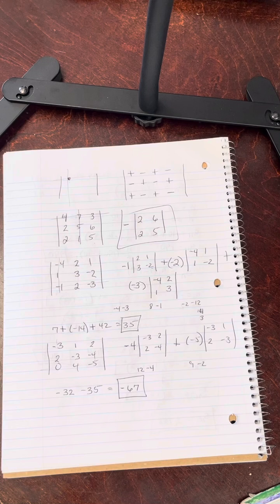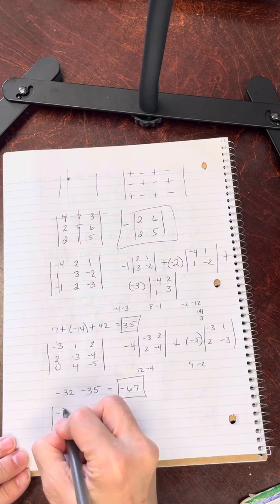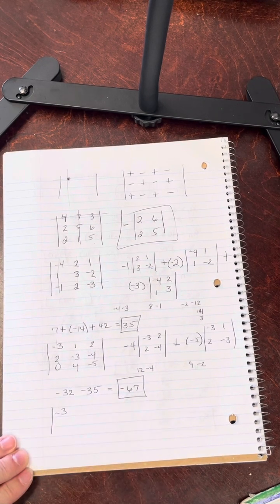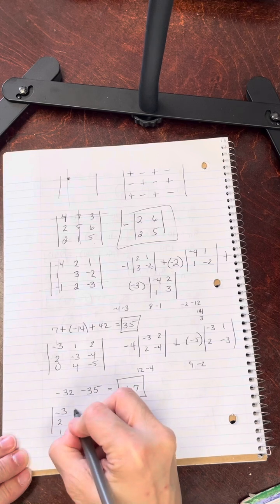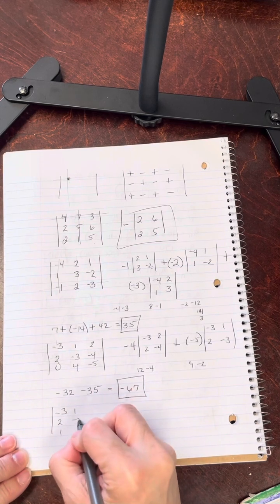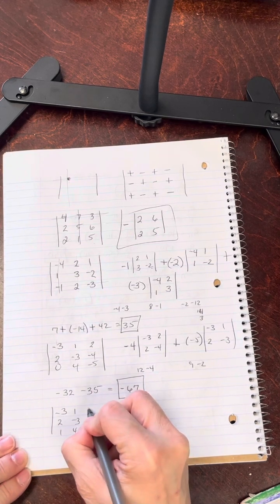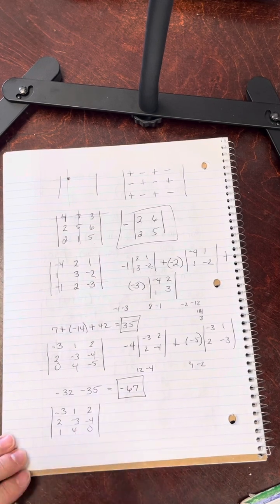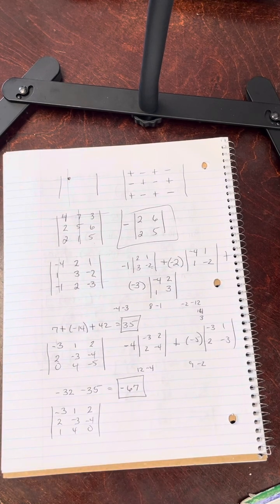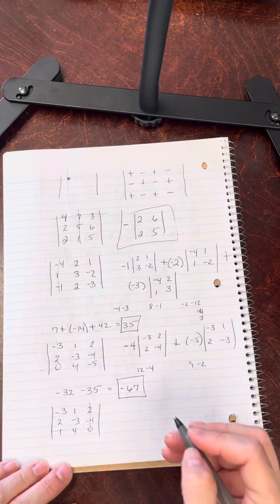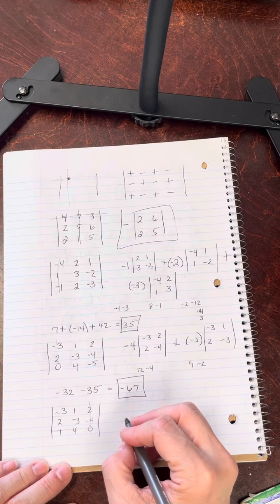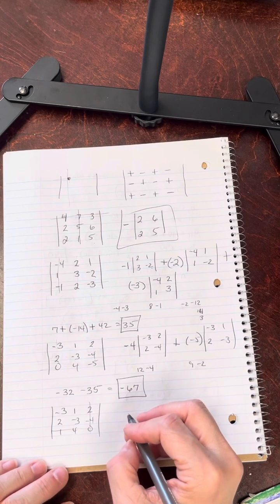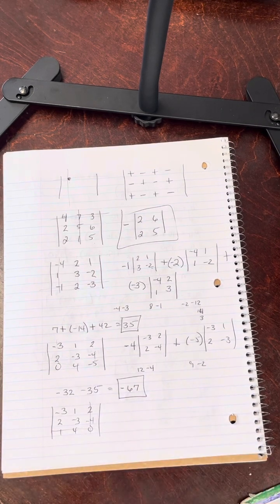Okay. And now we have one more example. Use cofactors to evaluate. Negative 3, 2, 1. 1, negative 3, 4. 2, negative 4, 0. And they are going to lose their zeros. So for the first, I almost want to work it backwards.